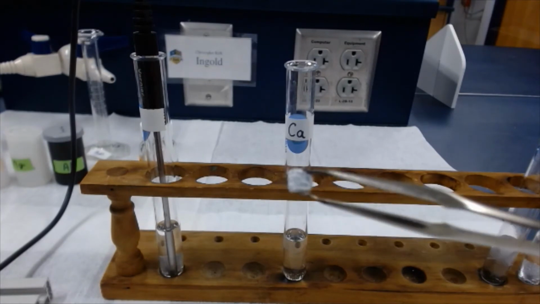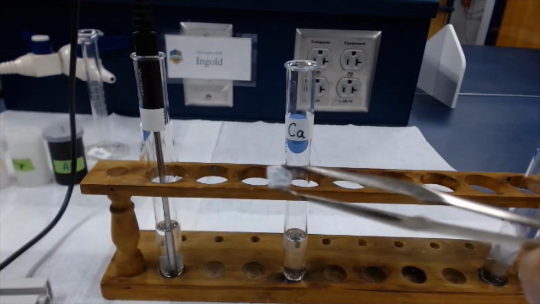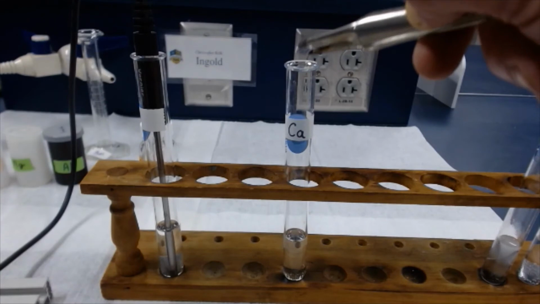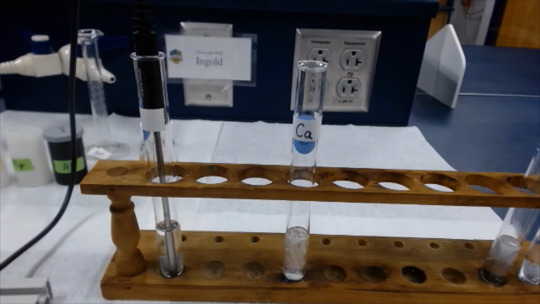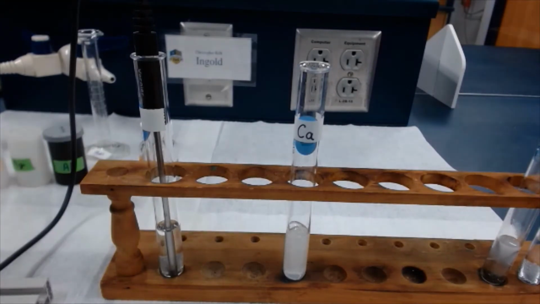So let's go ahead and throw in our calcium. I'll put in this lump, and then I'll throw in a second lump that I have sitting on the lab bench. Oh boy. Oh, look at that guy.